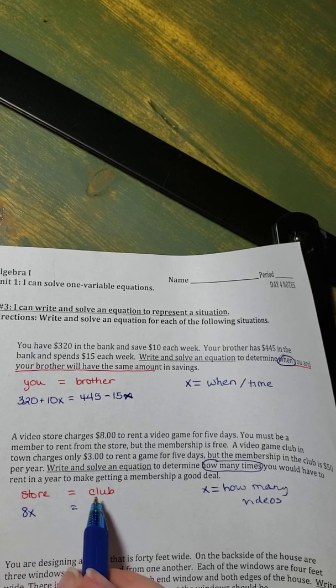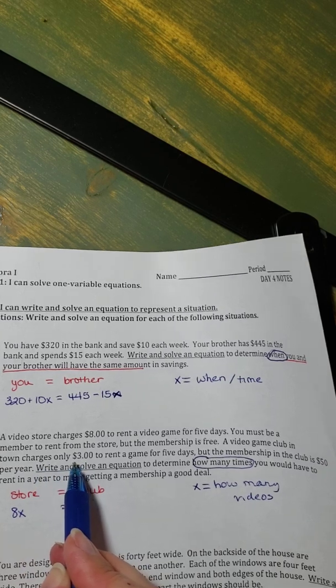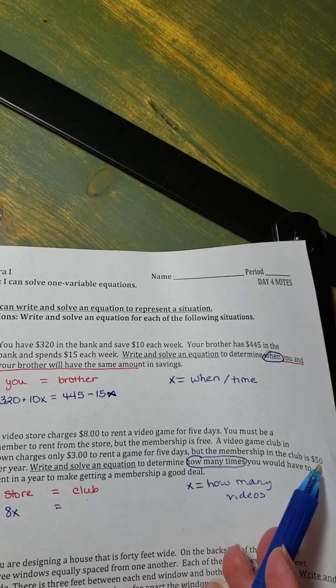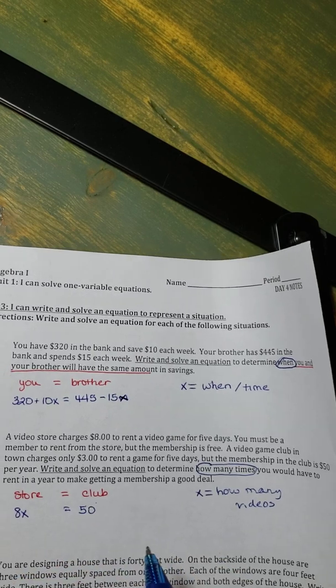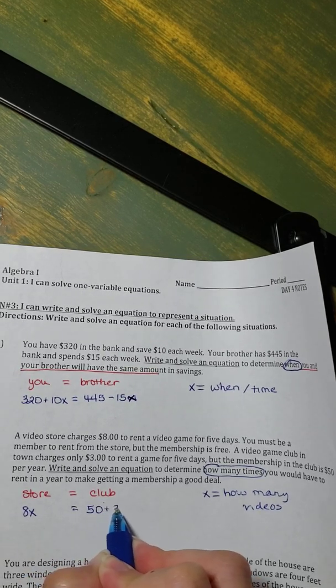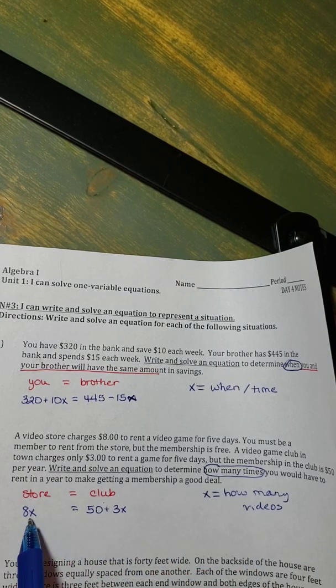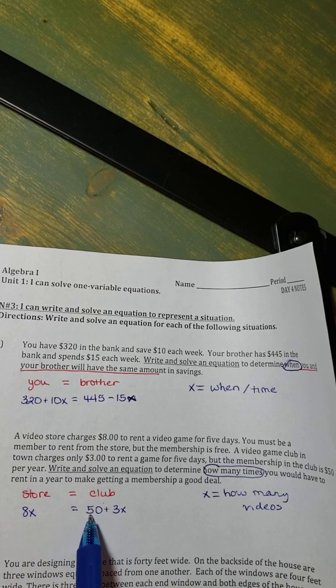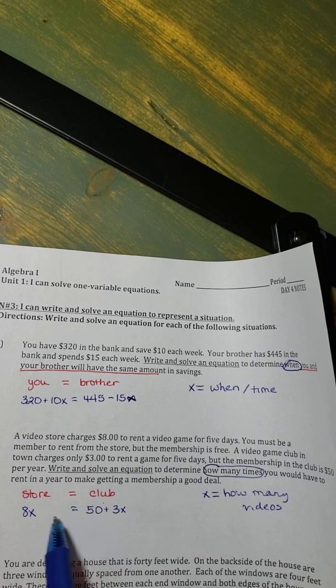At the club, it's $3 to rent a game, but the membership fee is $50. So that means up front you pay $50 to the club, and then you pay an additional $3 for every video that you rent. So this represents the store, just $8 a video. The club, $50 up front, but then you only pay $3 per video to rent. And we want to know, in this case, when are these two fees the same?